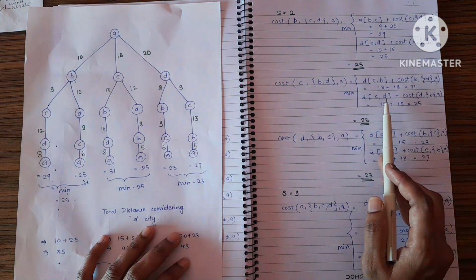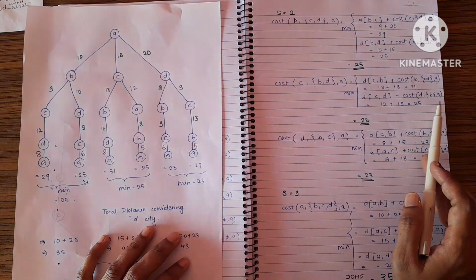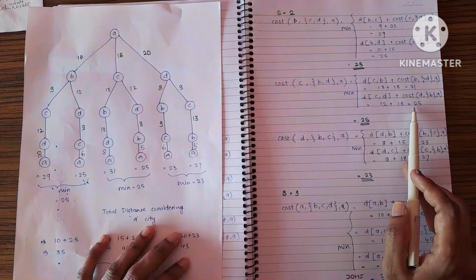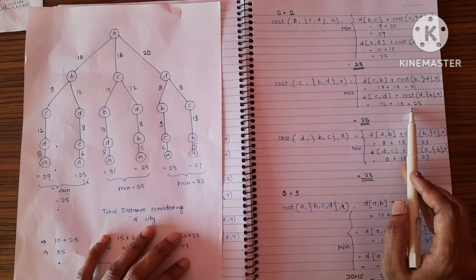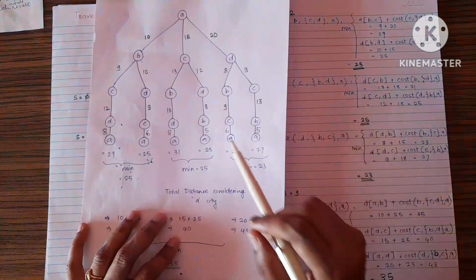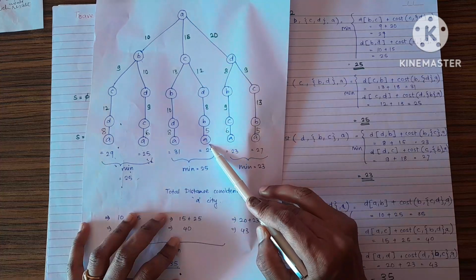When he decides to visit D city later to C, then B and then returning to A from this B, it would cost 25. So the distance which is minimum between these two is 25, considering the order C to D, D to B, and then B to A.